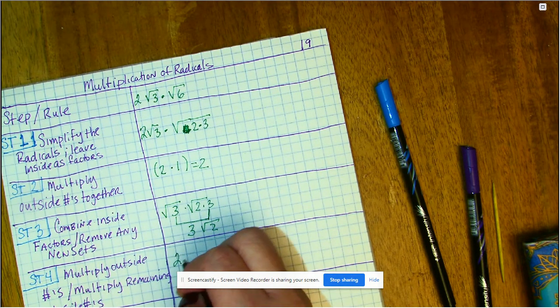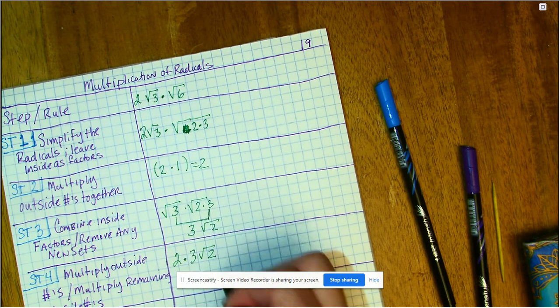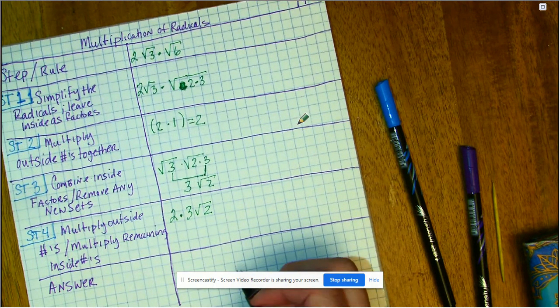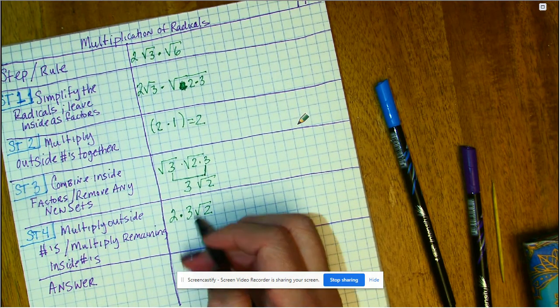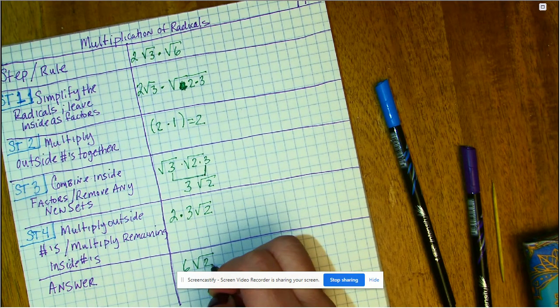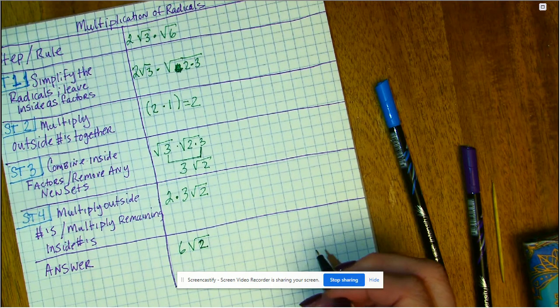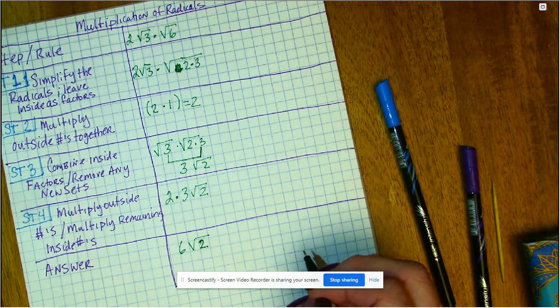So now I have the 2 from up here times 3 radical 2. If I multiply the outside numbers together, I'm going to get 6. And there's no other factor inside but 2, so that just comes down. And 6 radical 2 is my answer.